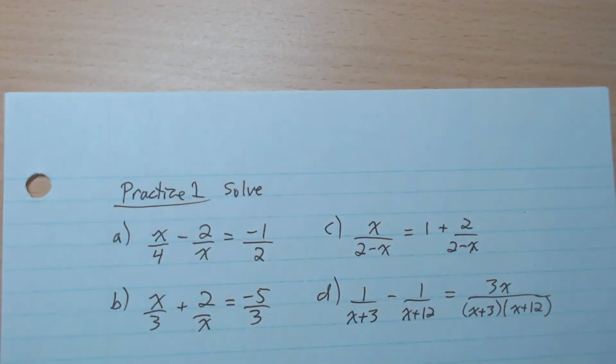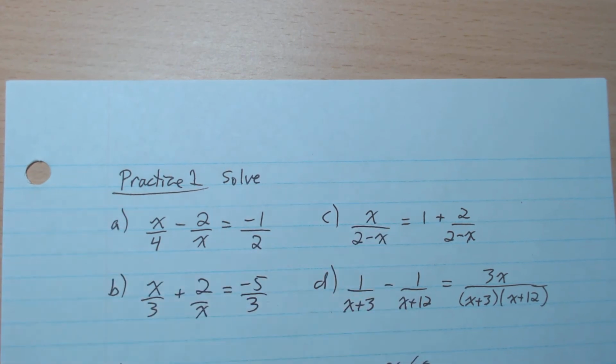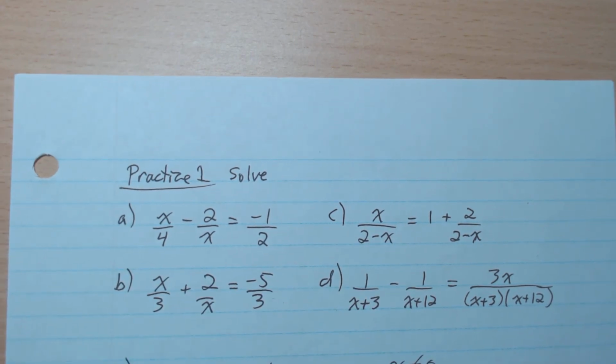Okay, time for some practice. A, B, C, and D. Go ahead and solve those rational equations.